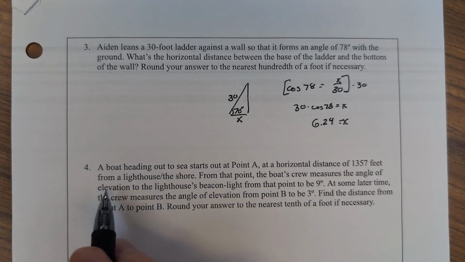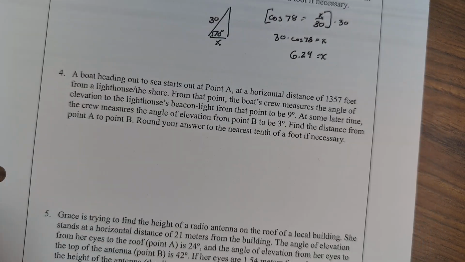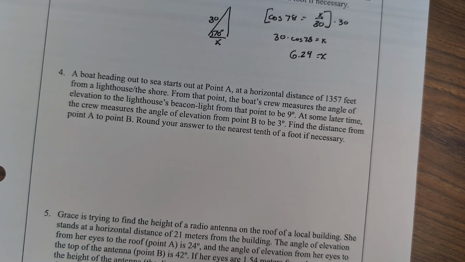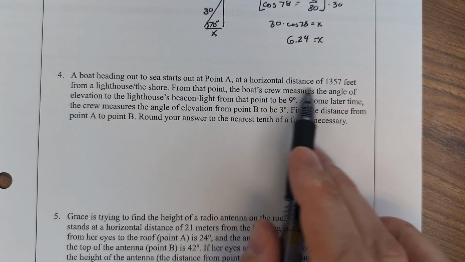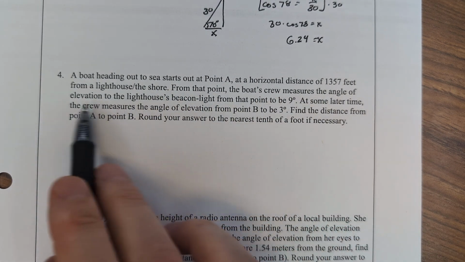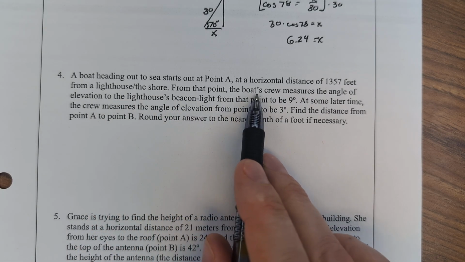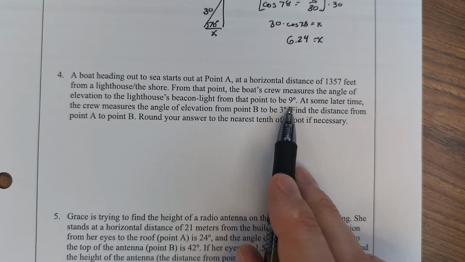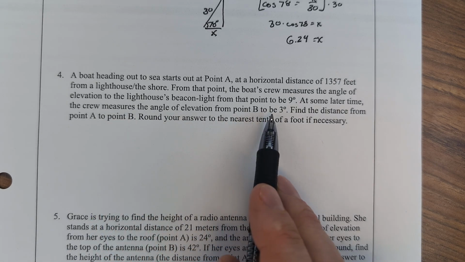Okay, so 4 and 5 here are a little bit different. They're going to involve 2 triangles. A boat heading out to sea starts at point A, which is 1,357 feet from a lighthouse. From that point, the boat's crew measures the angle of elevation to be 9 degrees. Sometime later, the crew measures the angle of elevation to be 3 degrees.